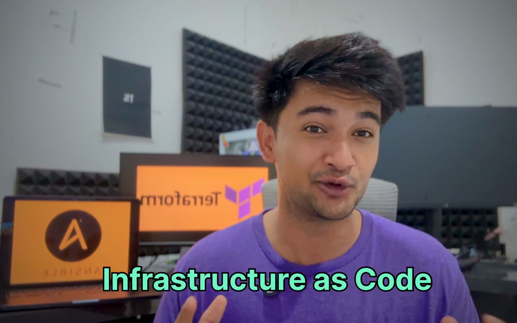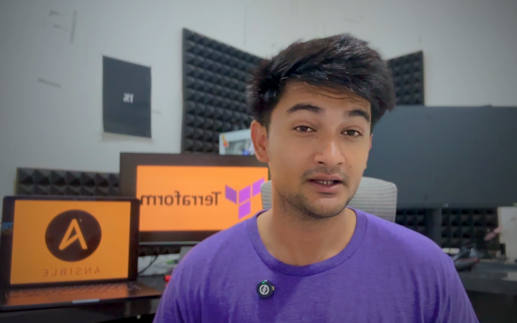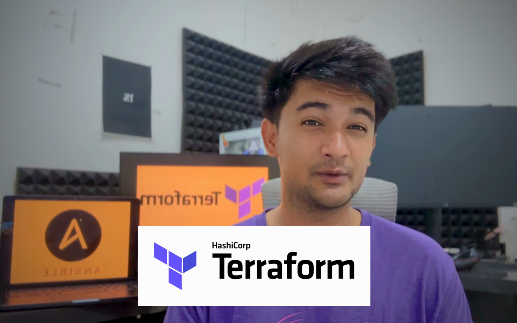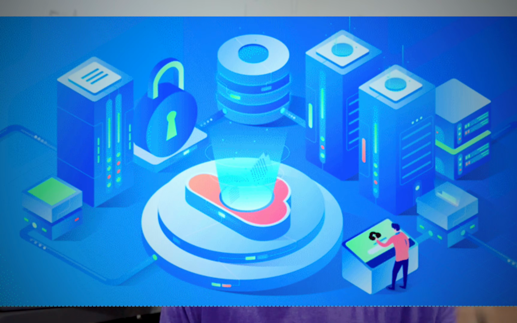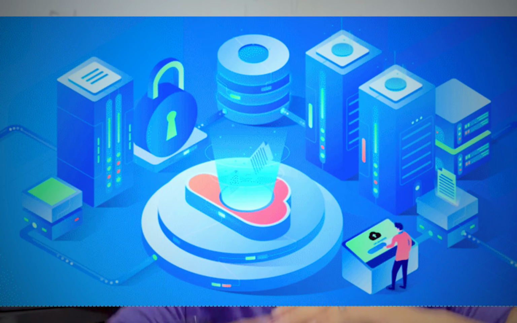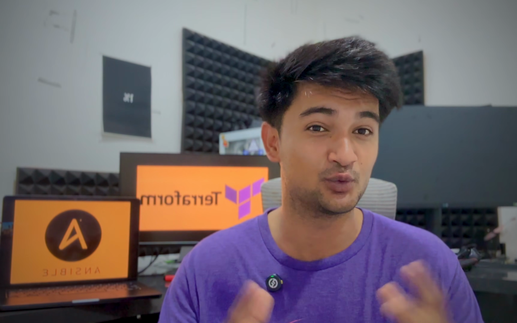Hey everyone, we all know Terraform and Ansible are the two most popular infrastructure as code tools in the DevOps market today. Terraform is a tool by HashiCorp which lets you create or provision cloud infrastructure like servers, storage, databases, networking, and everything required for your application to work.